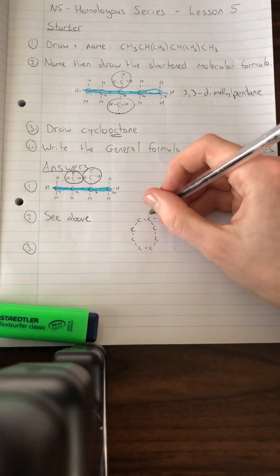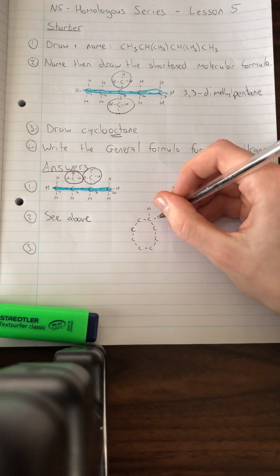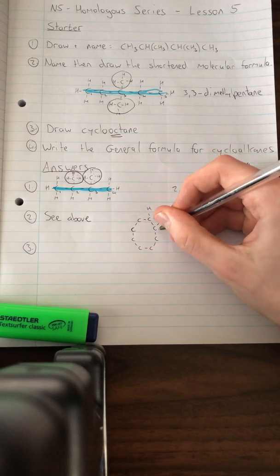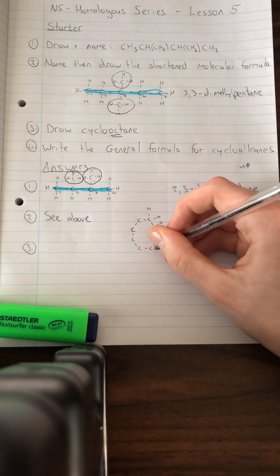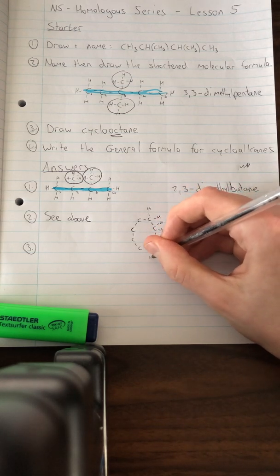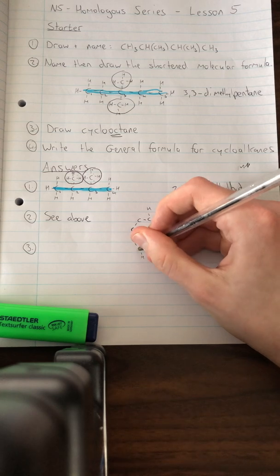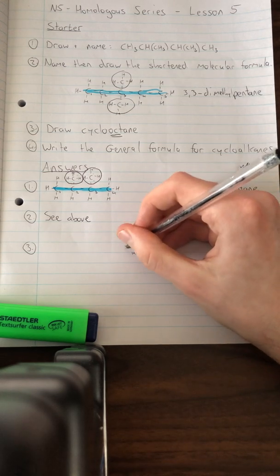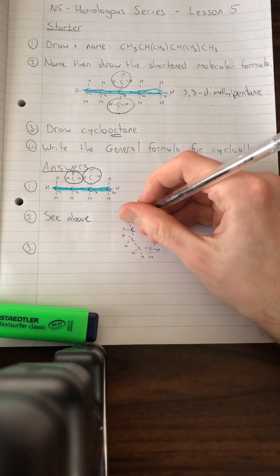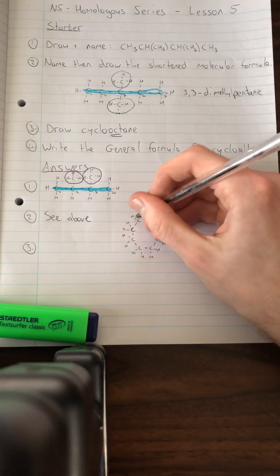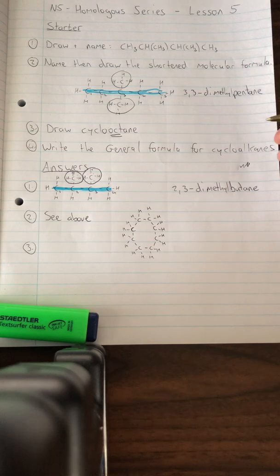And then you've just got to remember that each carbon can only have 4 bonds coming out of it. So in cycloalkanes, each carbon has 2 hydrogens coming out of it, just like that. And that is how you draw cyclooctane.